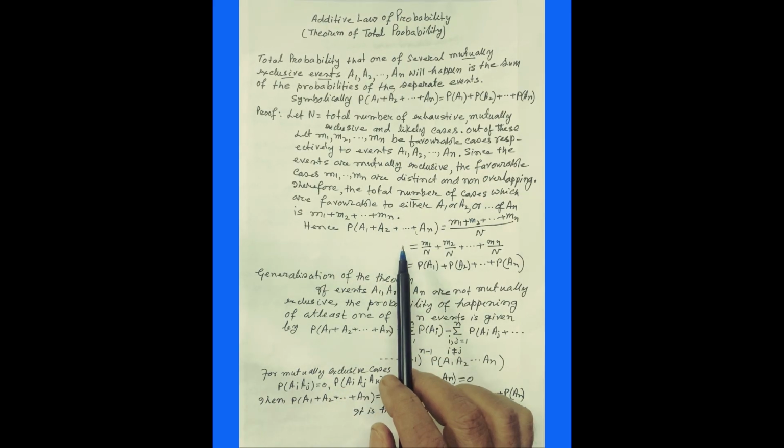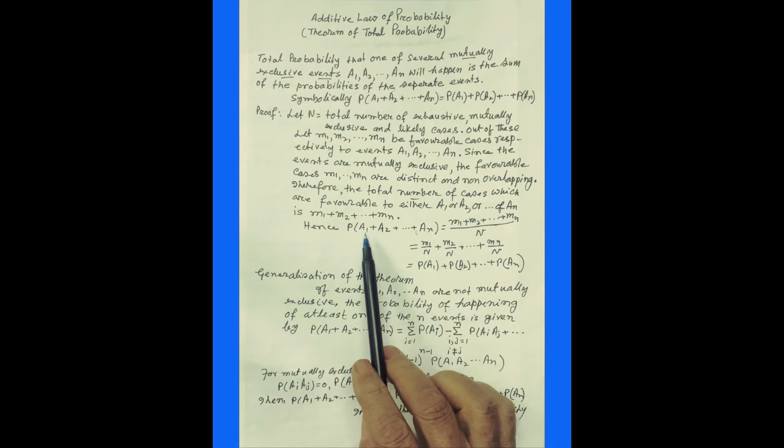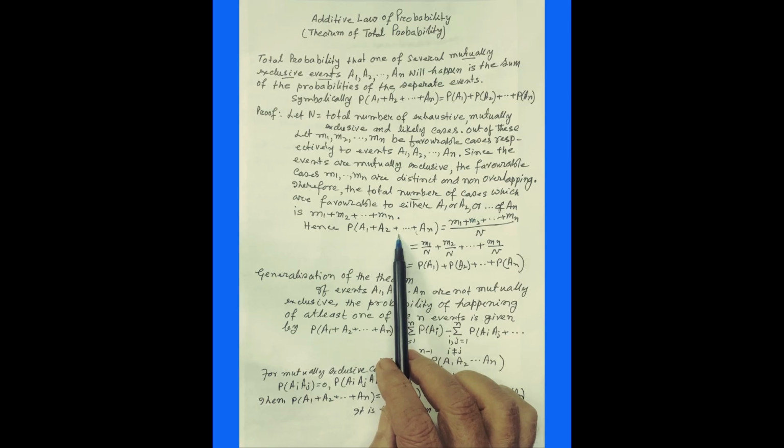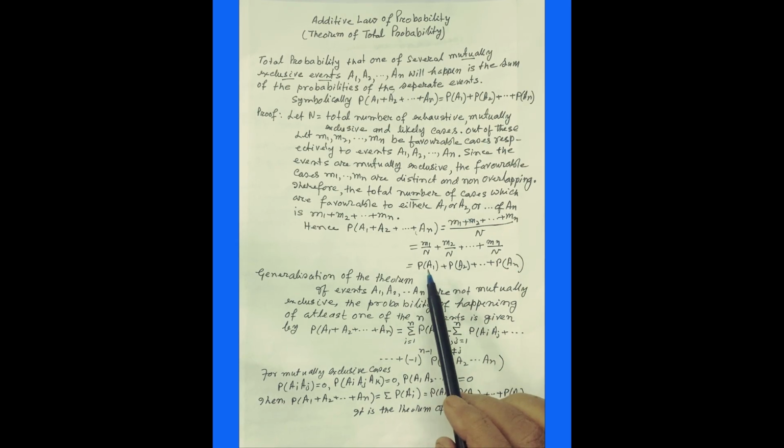Hence, the probability of the events A1 or A2 and so on up to AN is equal to M1 plus M2 plus so on plus Mn, divided by N, the total number of equally likely cases. This means M1 by N plus M2 by N plus so on up to Mn by N. And this is nothing but the probability of event A1 plus the probability of event A2 plus so on, plus the probability of event AN.